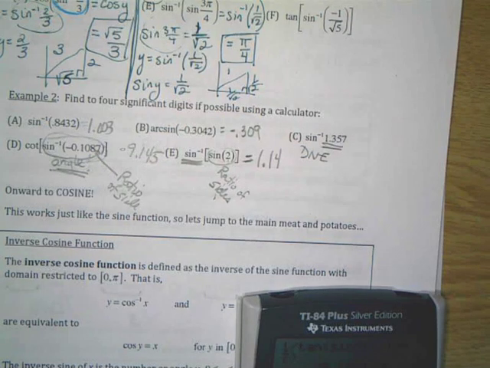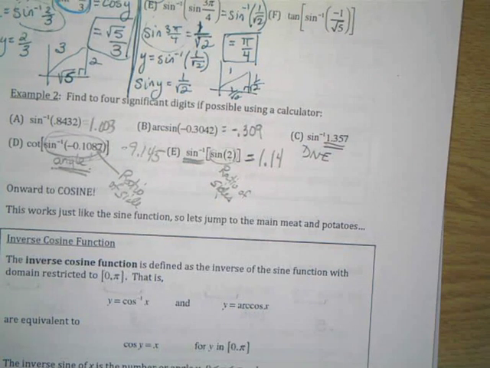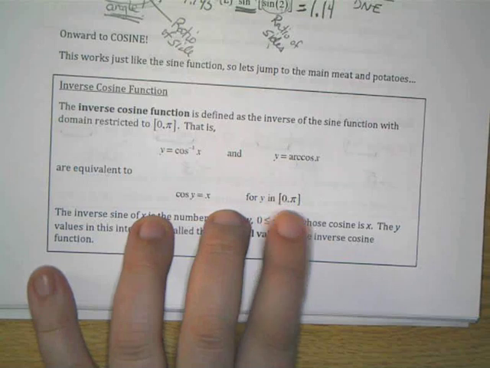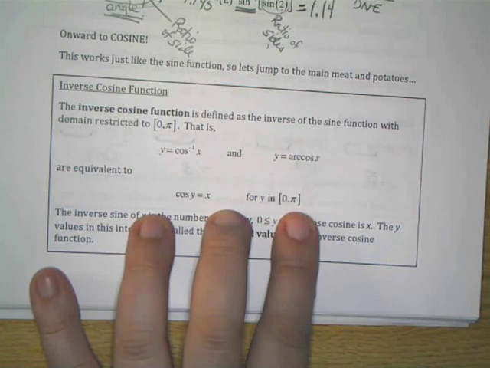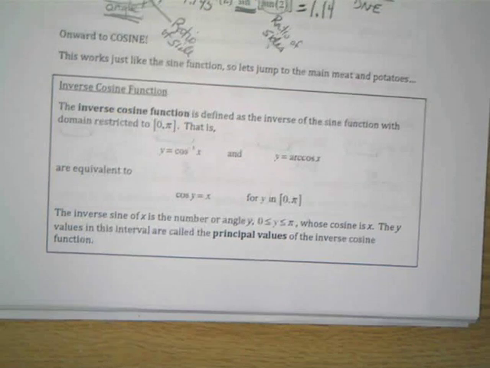Okay. So I have to go and do some other stuff. And if you look, cosine is pretty similar, except the range is different. We're only going from 0 to pi. The other one was negative pi over 2 to pi over 2. So this one's 0 to pi.